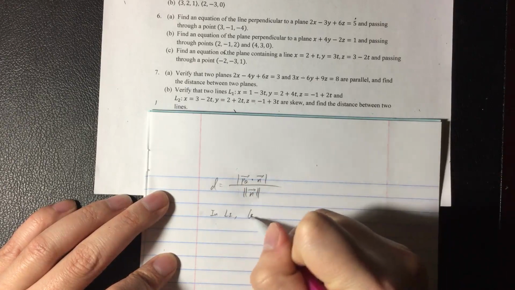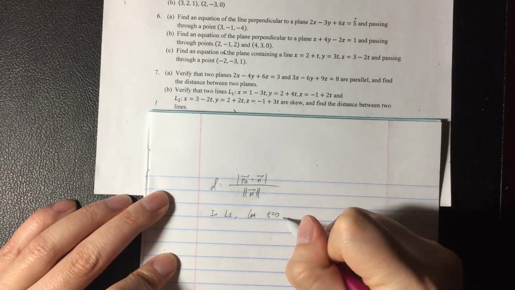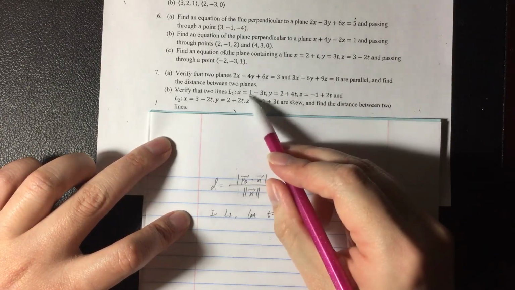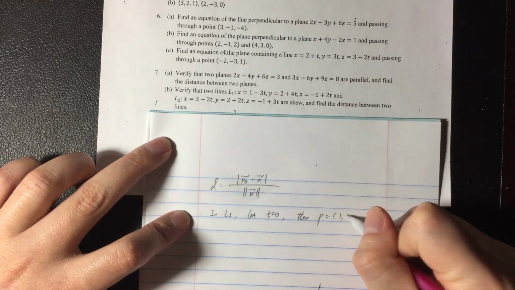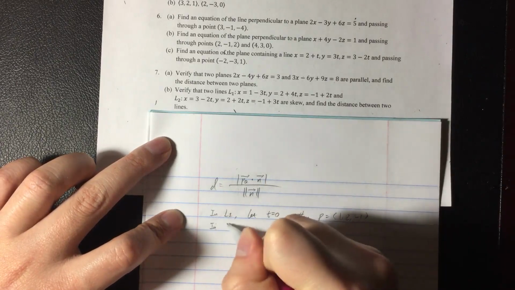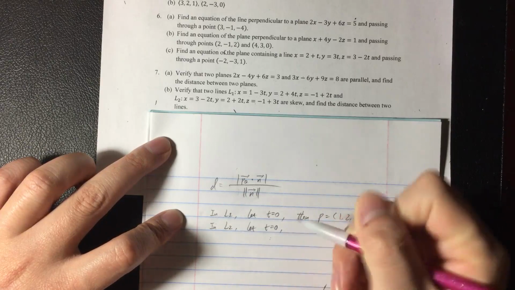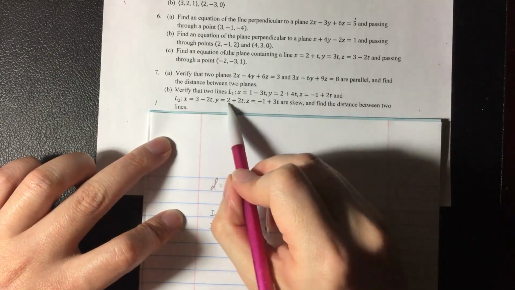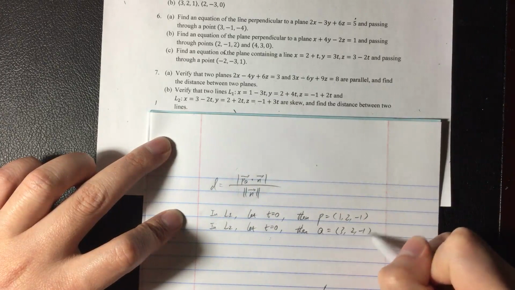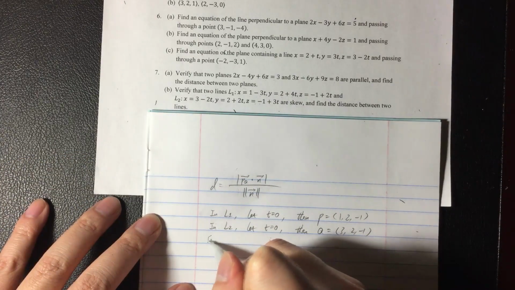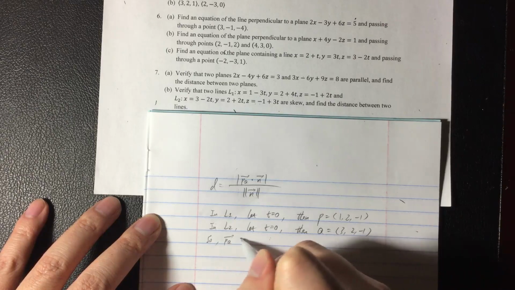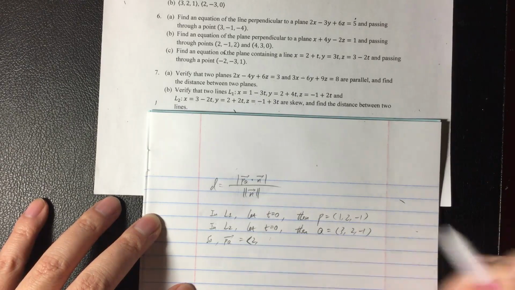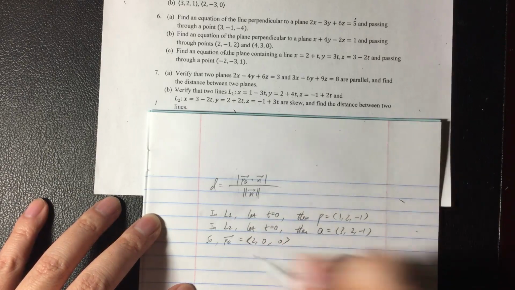In line 1, let t equal to 0. Then P is the point 1, 2, negative 1. In line 2, if I let t equal to 0, then Q is the point 3, 2, negative 1. So for vector PQ, we use head minus tail, Q minus P. I get 2, 0, 0. That's vector PQ.